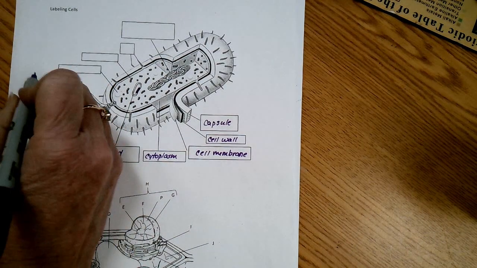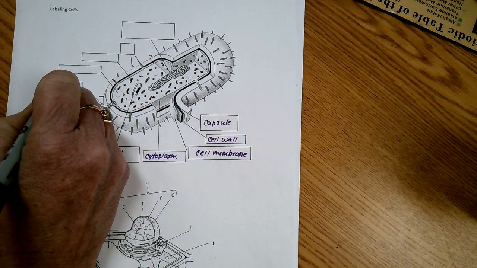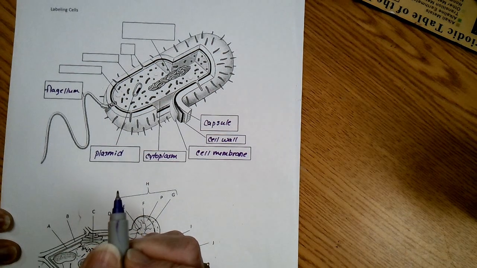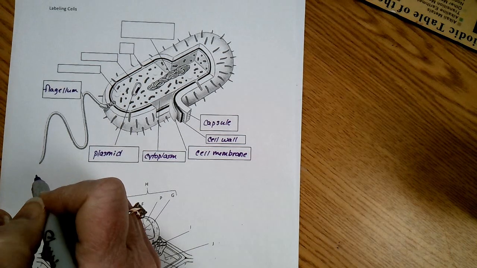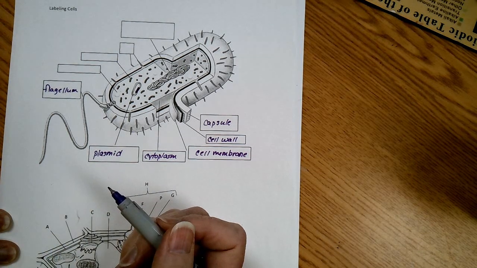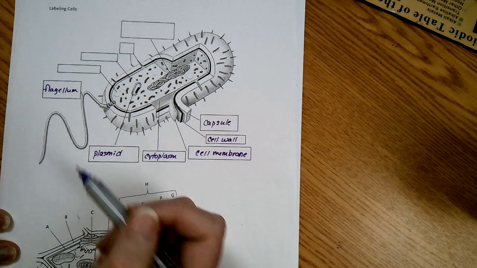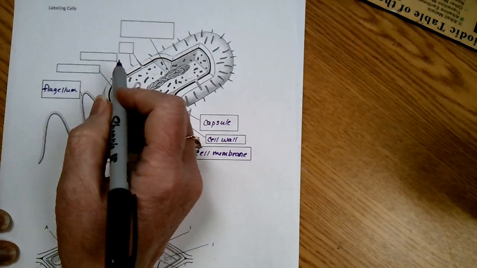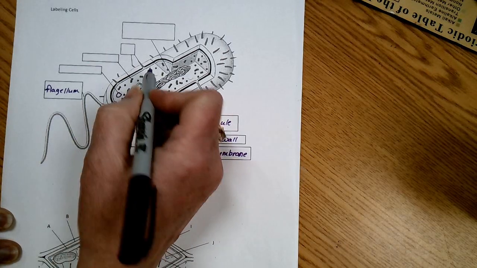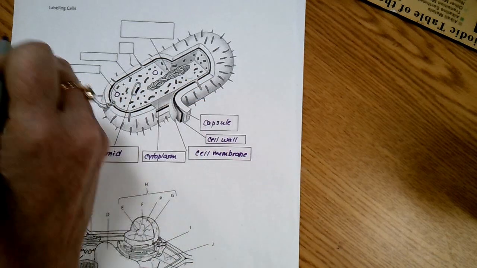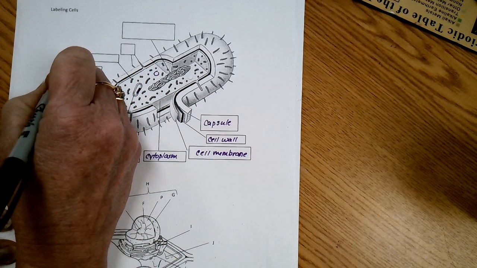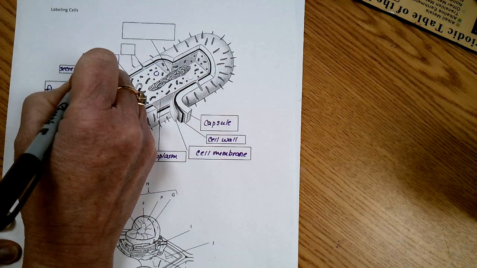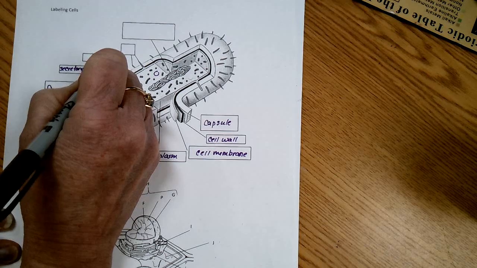Here is a flagellum. Not all bacteria have flagellum or flagella. Many have many flagella on them. Some have just one, but this is just one, so that's why we're calling it flagellum. In here, there are actually these very light things. These are little secretory vesicles. Think of them as little bubbles.